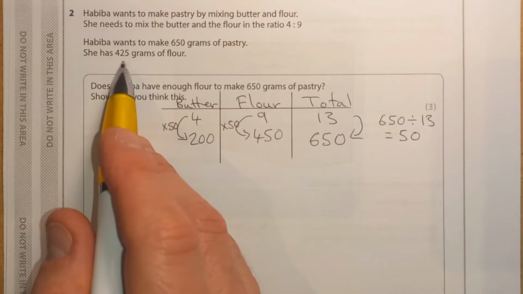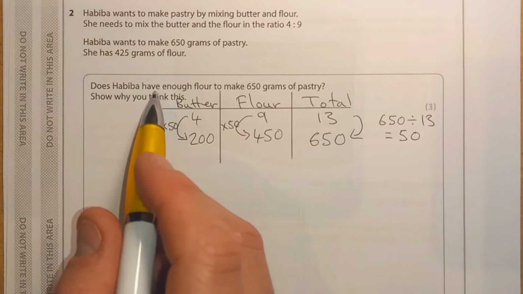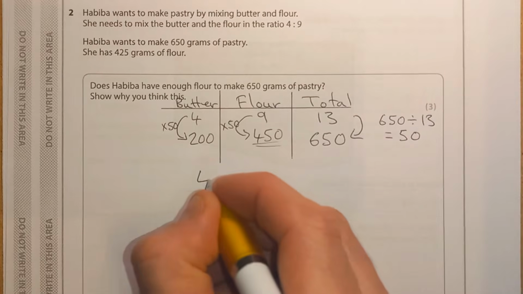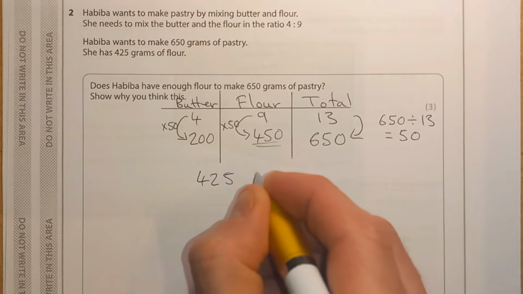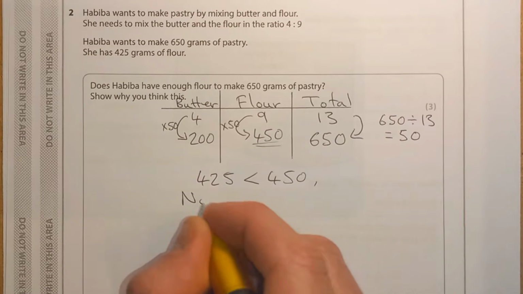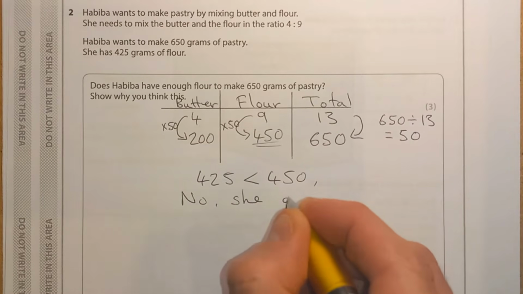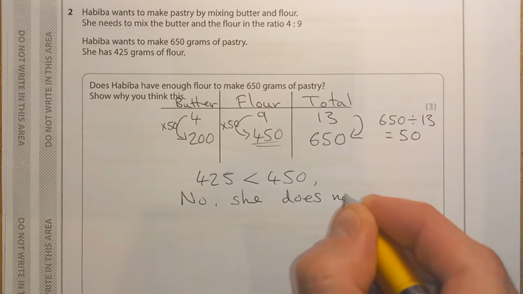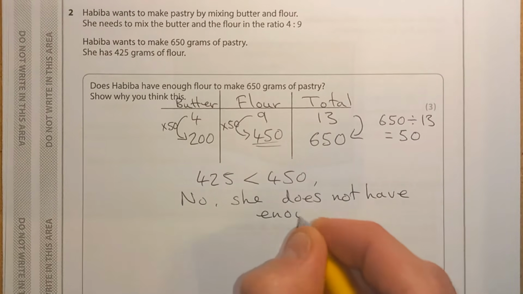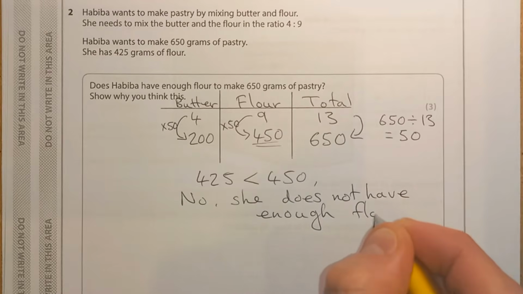She has 425 grams of flour. Does she have enough? Well, no, she needs 450. So 425 is less than 450. So no, she does not have enough flour.